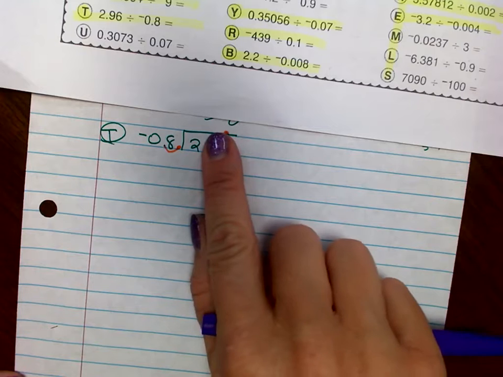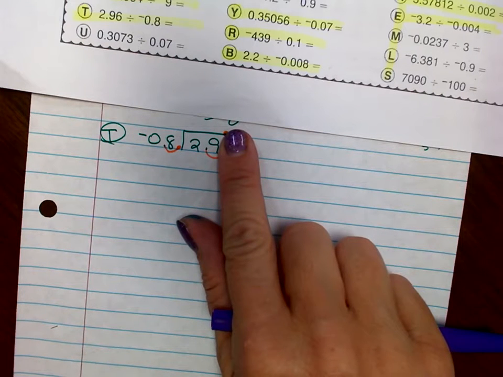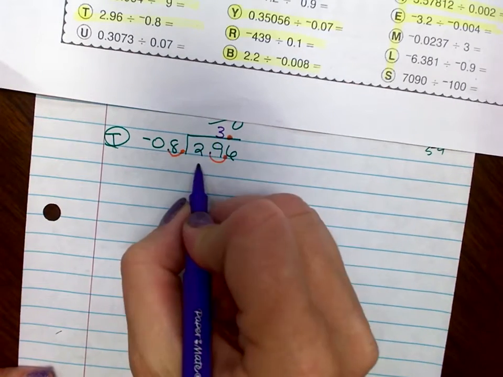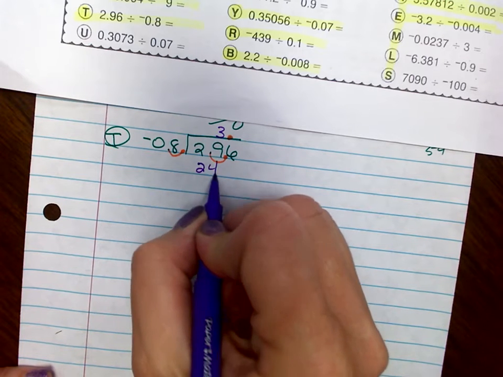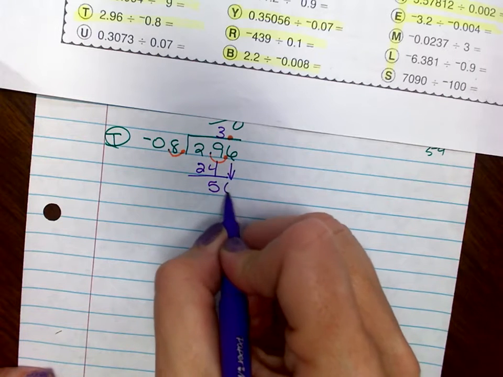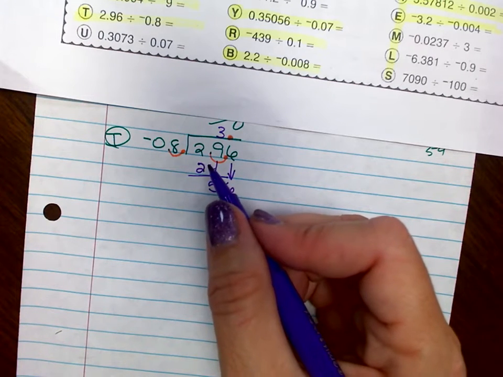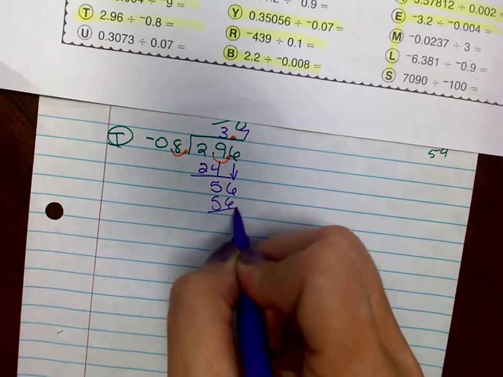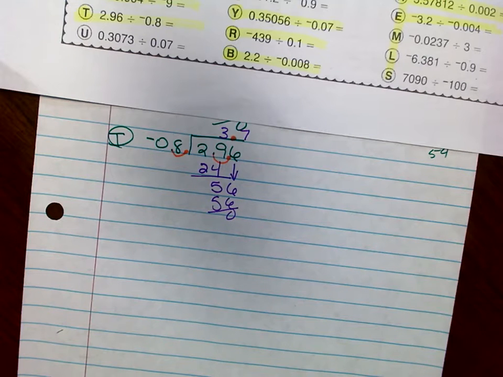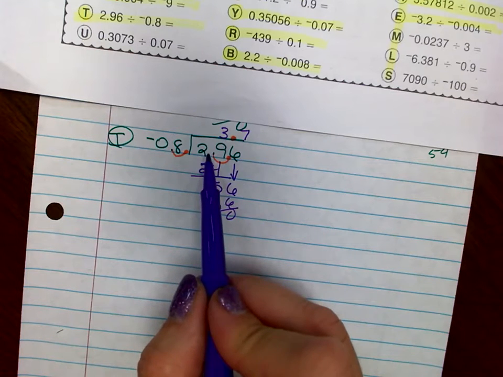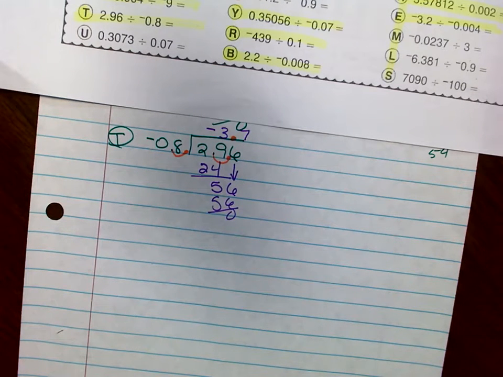So 8 cannot go into 2, but 8 can go into 29. 8 goes into 29 3 times. 3 times 8 is 24. 5 left over. Bring down your 6. 8 can go into 56 7 times, which is 56. And because it is a negative divided by a positive, our answer is negative.